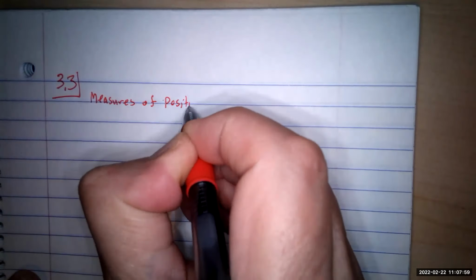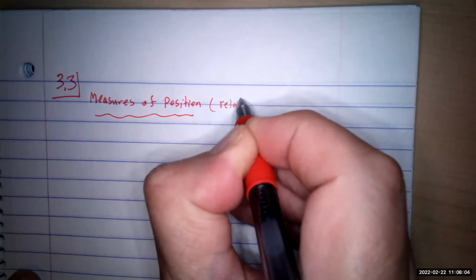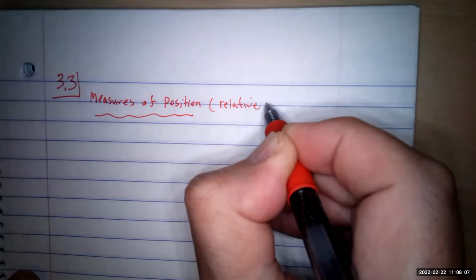So that would be a good place to give you one question on that measure too, but then we come back to it and we use it. So that would be 3.3. Even if we go on, just the first part is for the test, and I'm going to stop there. Okay, so this is going to be measures of position. Sometimes we refer to it as a relative position.